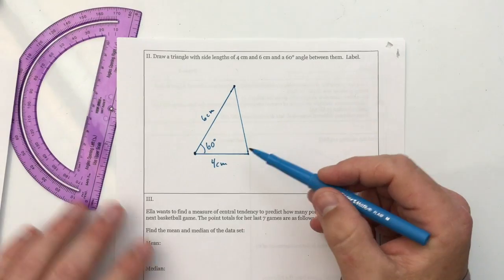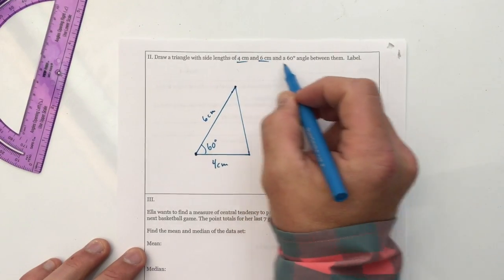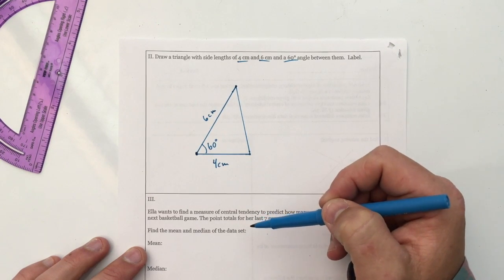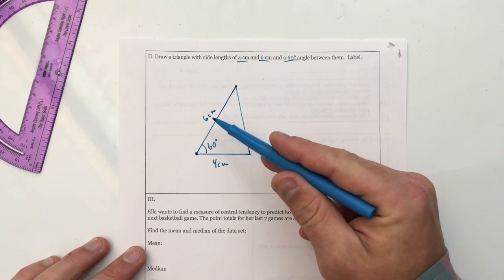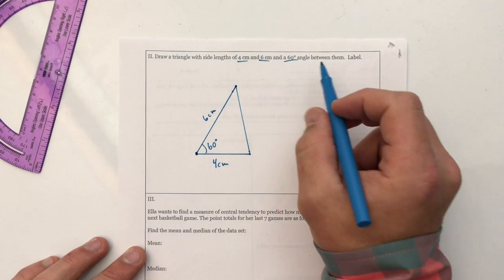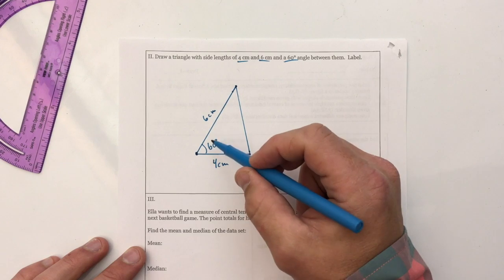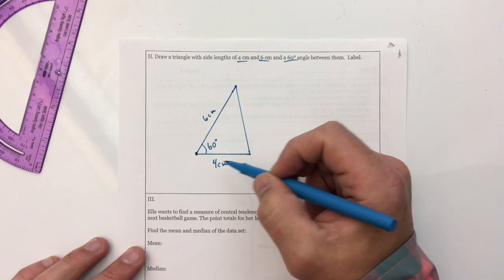You only need to label the things I told you, but you do need to label them or you will not get credit. I have to see what's 4, what's 6. And also notice it says 60-degree angle between them. That means the 60-degree angle has to be between the 6 centimeter line and the 4 centimeter line.